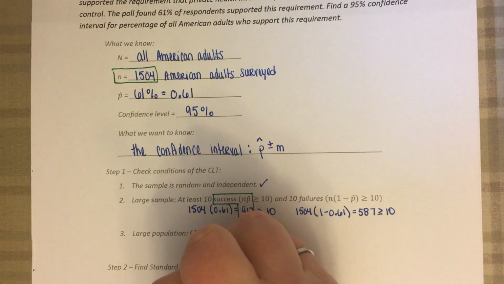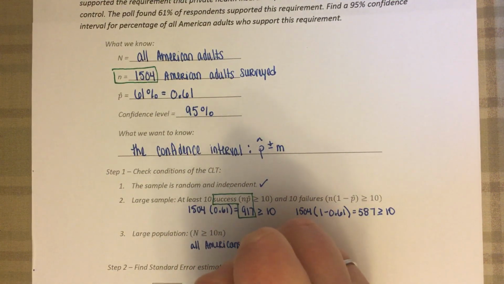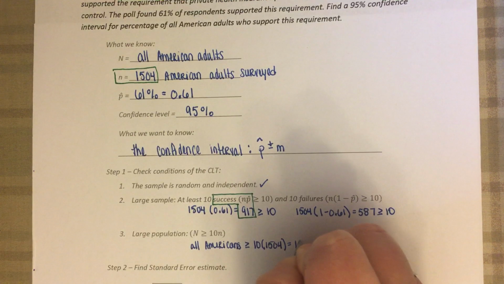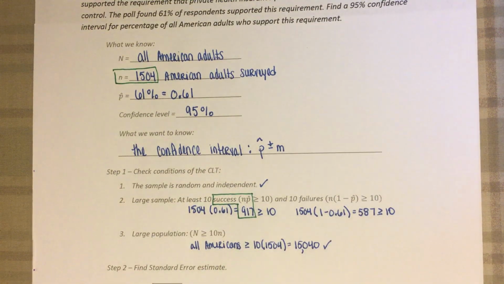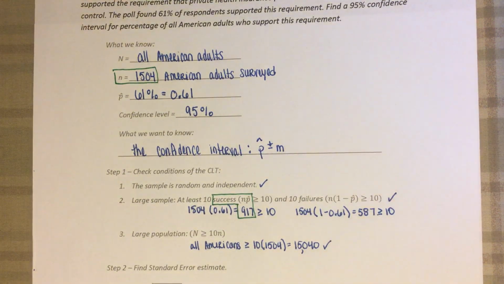All right, our large population. All Americans is our population, greater than or equal to 10 times 1,504. 1,504 times 10 is 15,040. There are definitely more than 15,040 Americans, so that condition is satisfied as well. So all three of our conditions are satisfied.